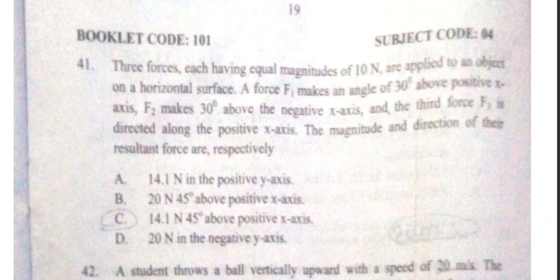Three forces, each having equal magnitude of 10 Newton, are applied to an object on a horizontal surface. One makes 30 degrees above the horizontal. The object is here. Let's say this is F1, this is F2, and here there is F3.